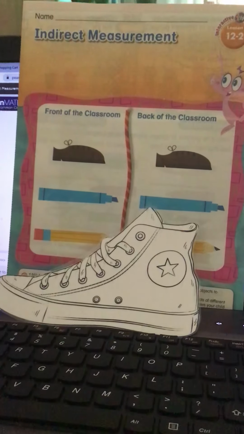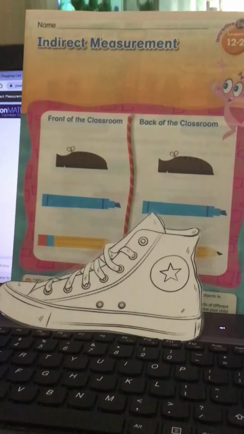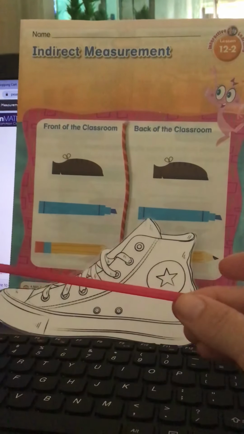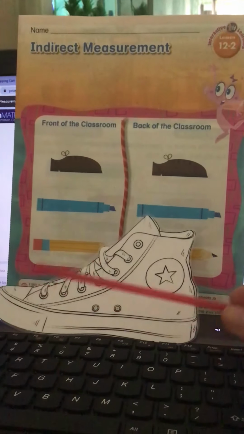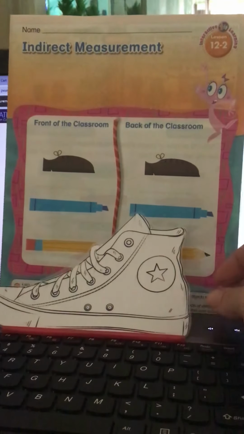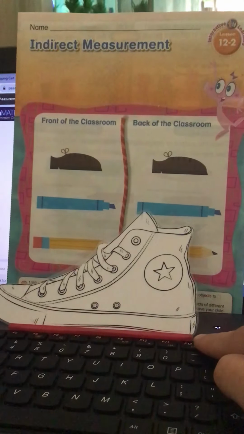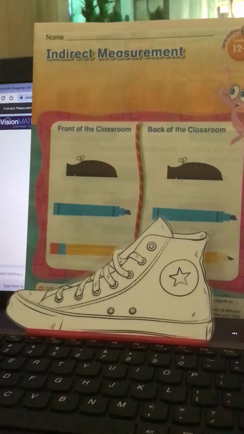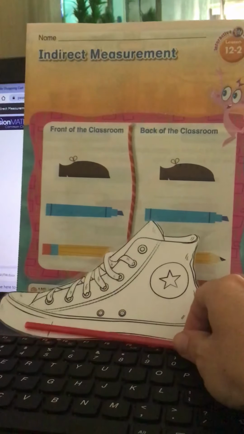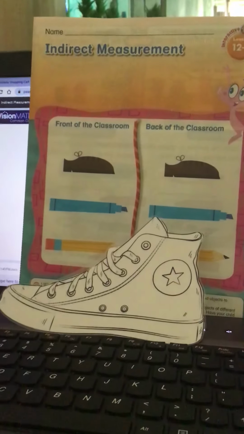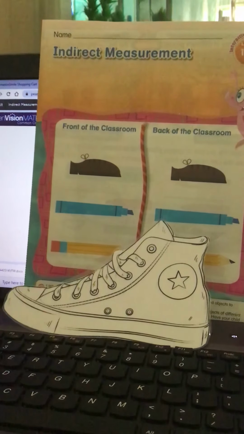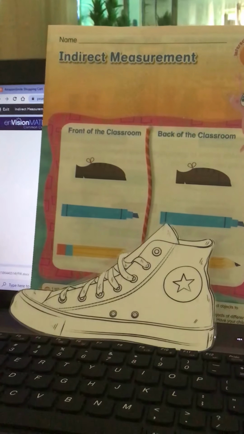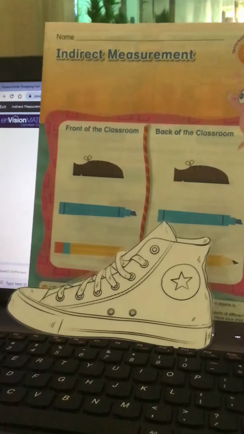So I would get something that is going to stay the same size. I could get a straw like this, and I could hold the straw up to the shoe, and I can see that they line up together here, and it goes out, and the straw is a little bit shorter than the shoe. And then I could bring the straw over to the other shoe and line it up also against that shoe, and I could see if it was shorter or longer than the shoe.